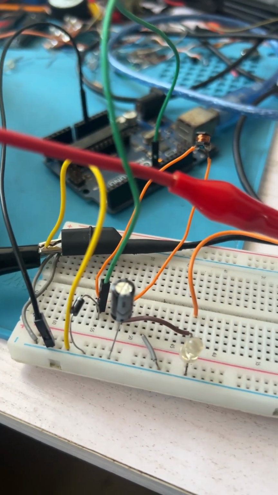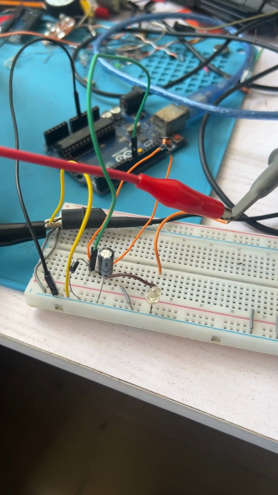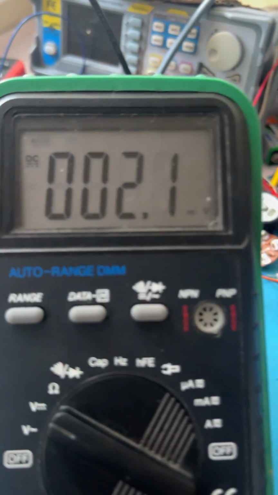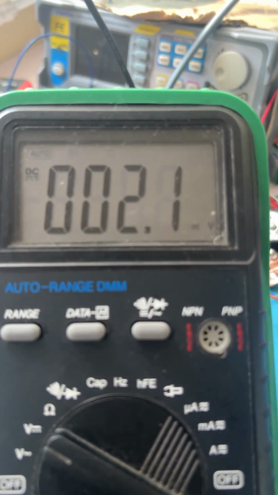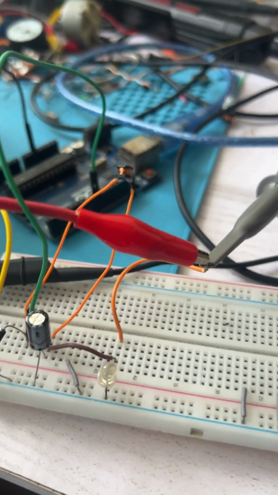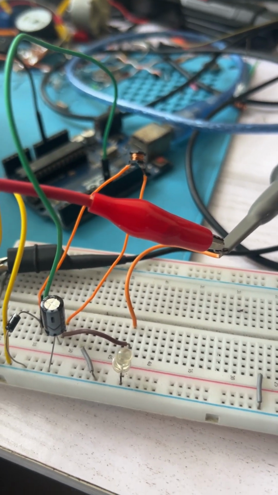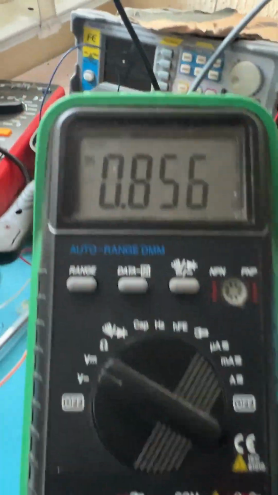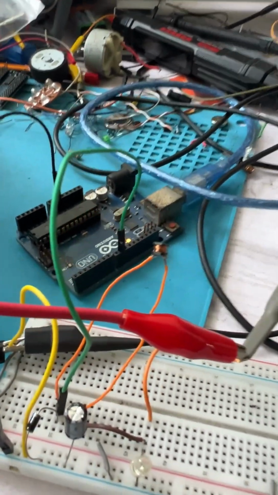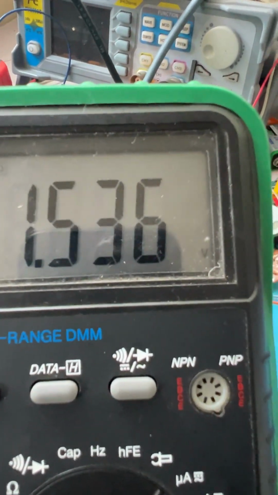So guys, I've connected my low pass filter to the LED right now. You can see the meter is showing 2.1 millivolts, which is almost 0 volts. The average voltage here is 0 volts. Now let me give it a value, now I have 0.85 volts. Okay, let me give it, I have 1.53 volts.